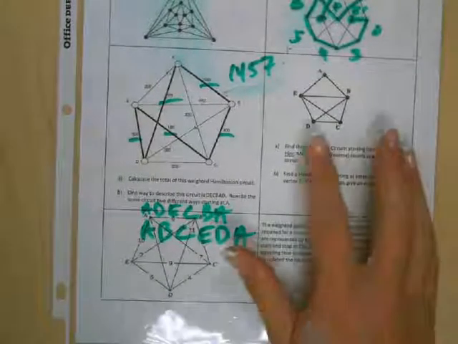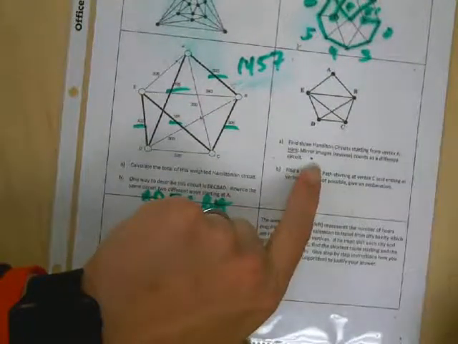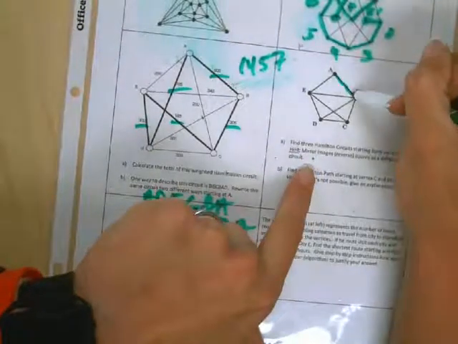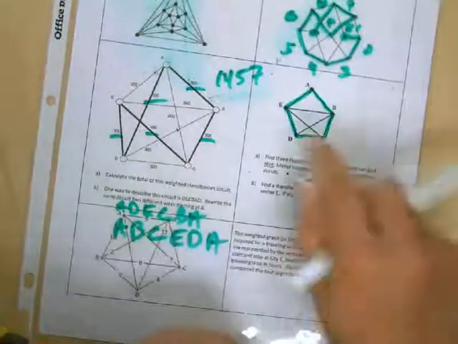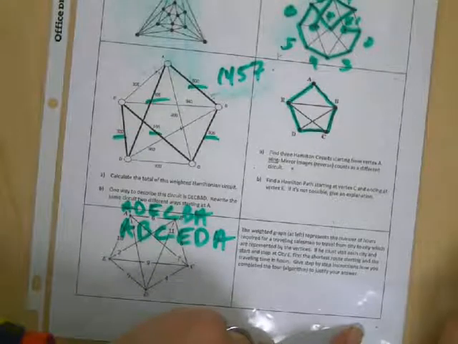So find three Hamiltonian circuits from vertex A. Mirror images count as different circuits, right? So same sort of idea. We can do them in different directions, right? So Hamiltonian, every vertex circuit, we need to go back to where we began. So here's one. See if you can just find a shape, right? Any kind of polygon. So there's just a polygon. It just goes around the outside. So there's one way to do that.